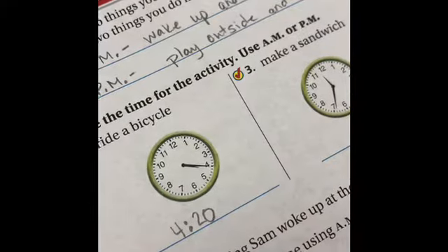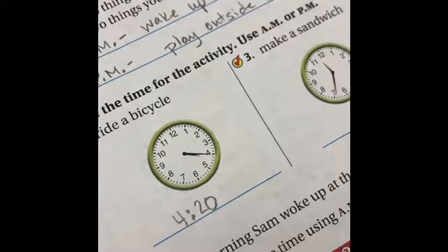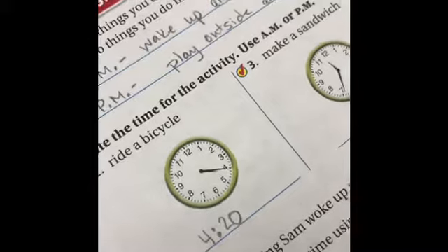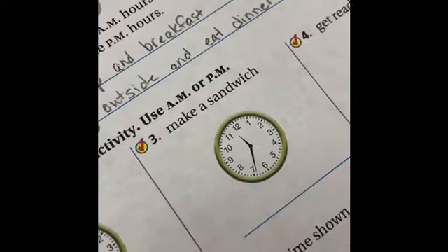So we're going to ride our bike at 4:20 a.m. in the early morning, or we're going to ride our bike at 4:20 p.m. in the afternoon. We're going to ride our bike at 4:20 p.m. most likely, okay? And then making a sandwich, okay?